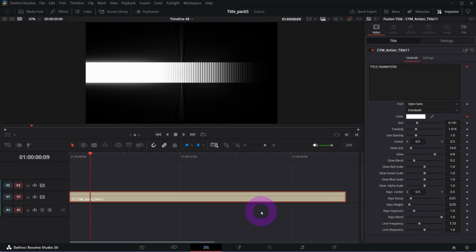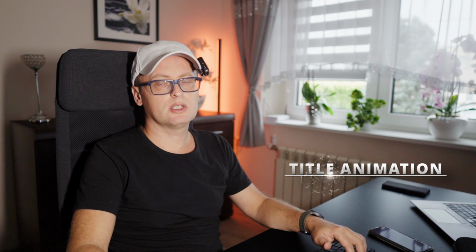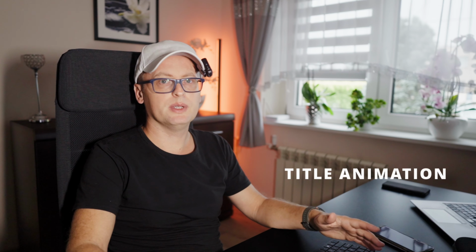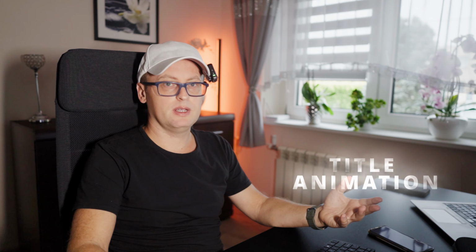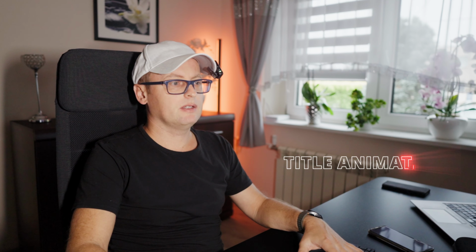And now let's go through all the controls that you got to customize it to your needs. So once you click the title animation, in the inspector, you should see, of course, the possibility to change title, fonts, color, size, tracking, line spacing. As I always stress it, I think those title animations look best when they are bolder, bigger. It was meant to be used as an intro title, so the bigger the title is, the better for the effect. So I like to keep it as extra bold, or I use a font that is big in general.